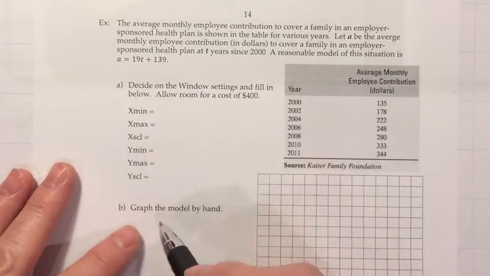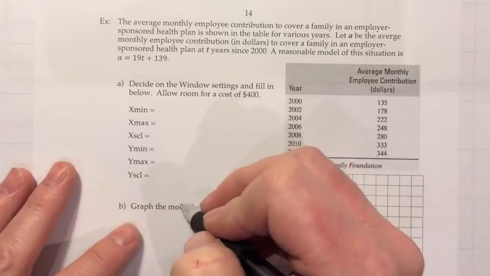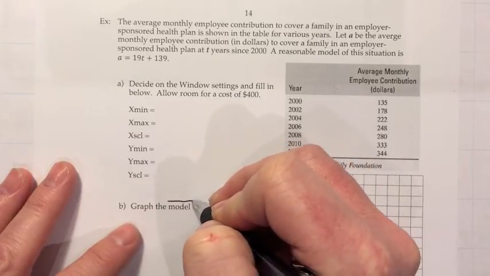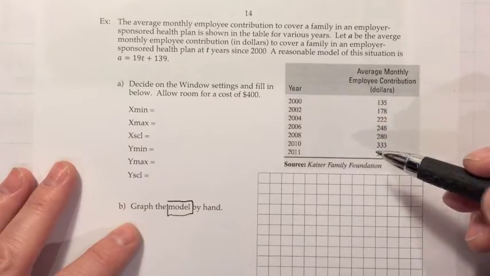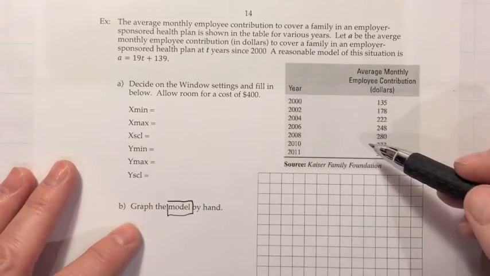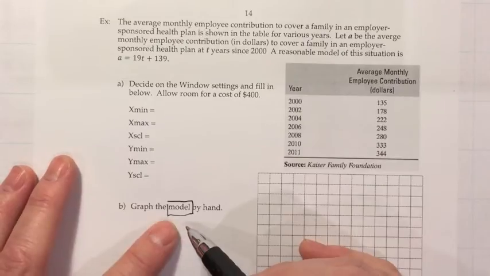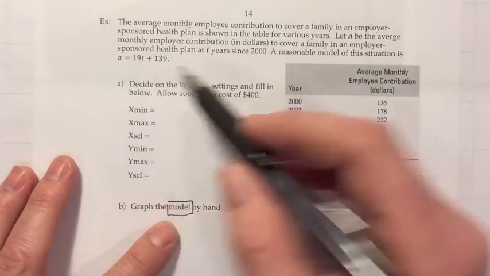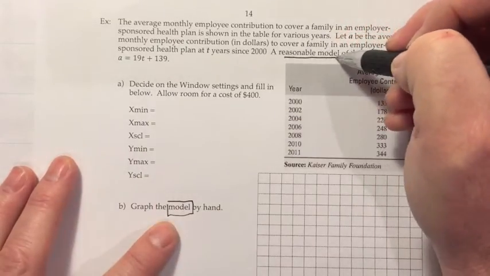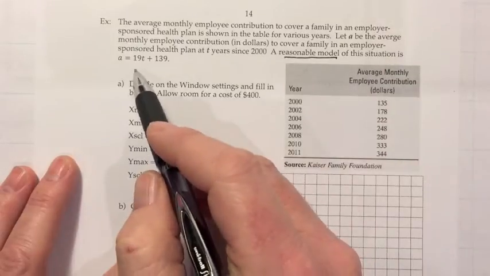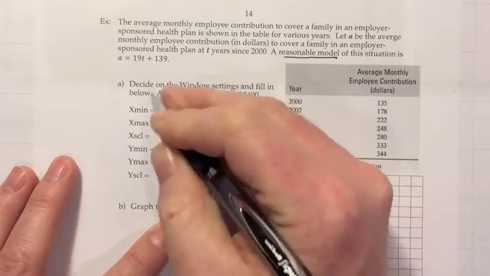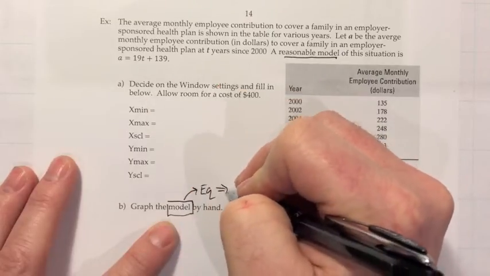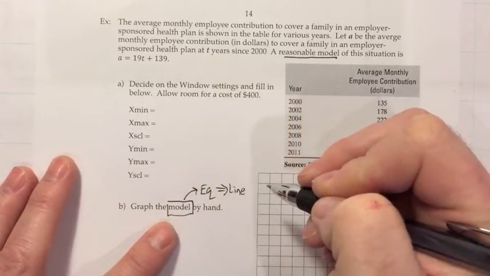And when they say graph the model, we need to think about what they mean by the model. Sometimes people think, oh, I need to plot these ordered pairs. That's actually the data set. That would be a scattergram. When they say to graph the model, they're talking about the equation, and you can see that because they say that's a reasonable model. The reasonable model is that equation. Based on the type of equation we have there, we're going to be graphing a line.